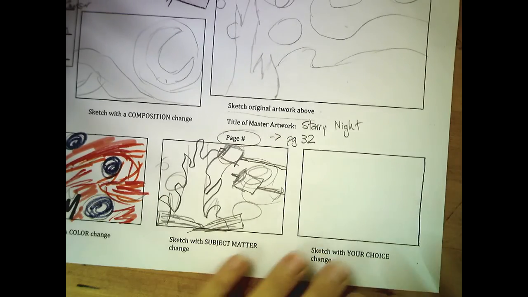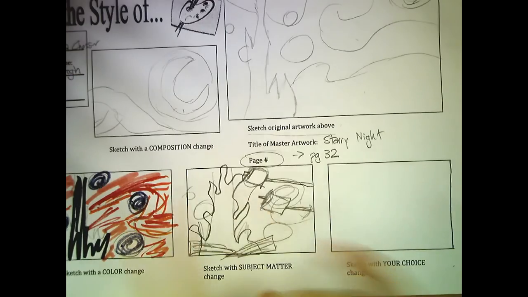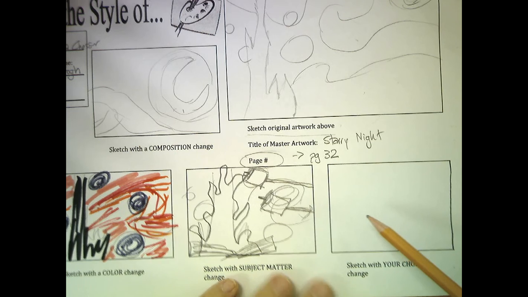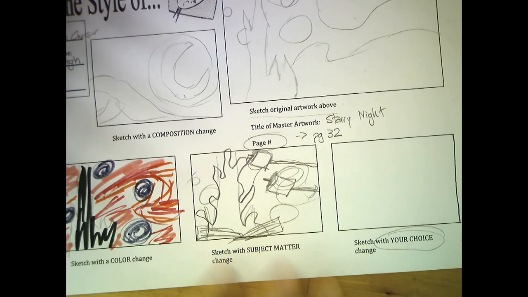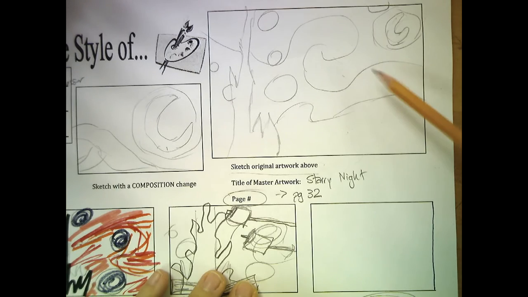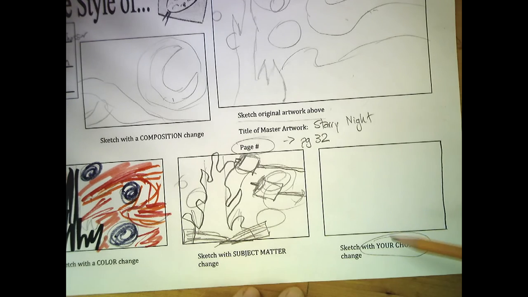Now the last one is the most freeing. You can combine any of these ones. You could come up with something completely different because this one is your choice. You have to make some kind of change from this original, but you can make it into your choice. This can also be the point where if you want to paint on an object, because you're going to bring in an object to paint on, you could do it there.